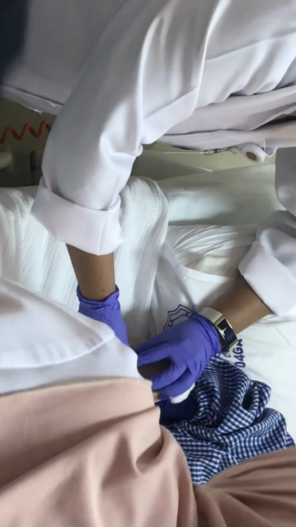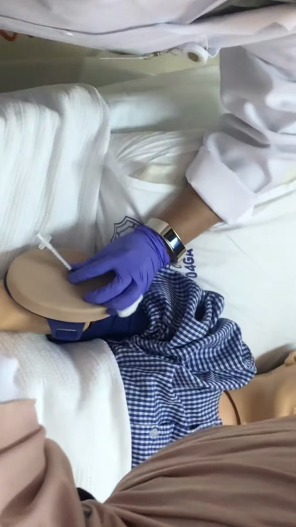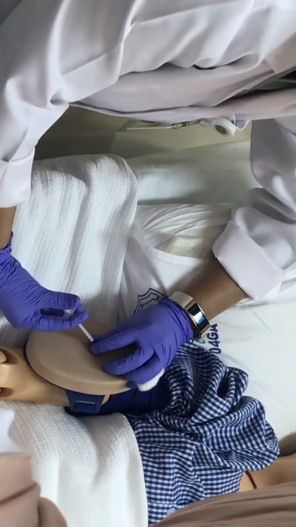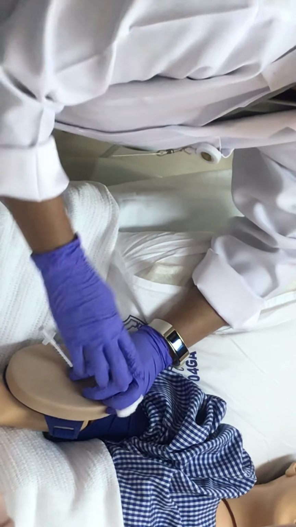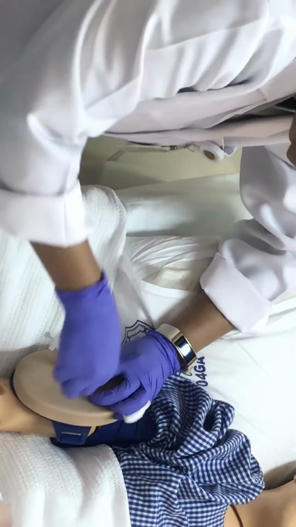Leave this hand as support. The thumb will hold this syringe. Then push the medicine. Okay, teach them this technique. 1, 2, 3, okay, 4. All these are very hard. The medicine is not going inside.